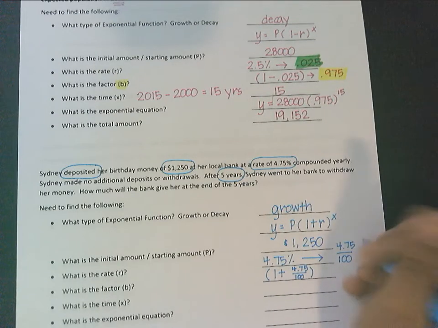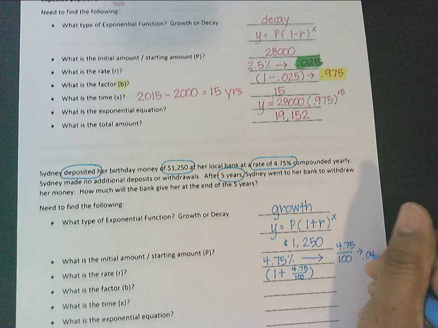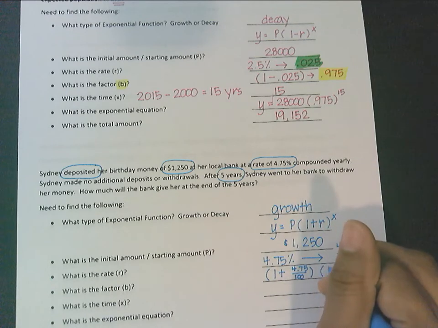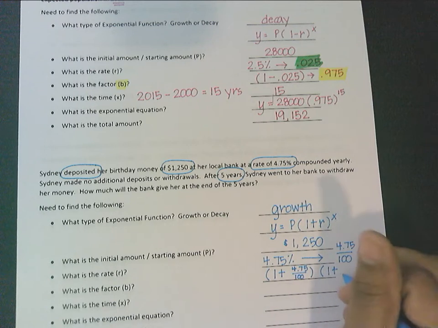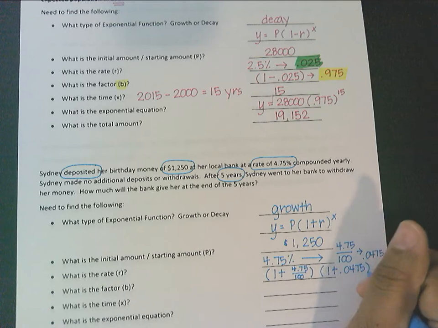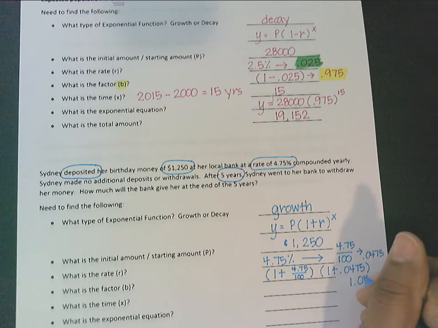Or if you've already calculated this right there, that gave you 0.0475. So it would be 1 plus 0.0475, which comes out to 1.0475.